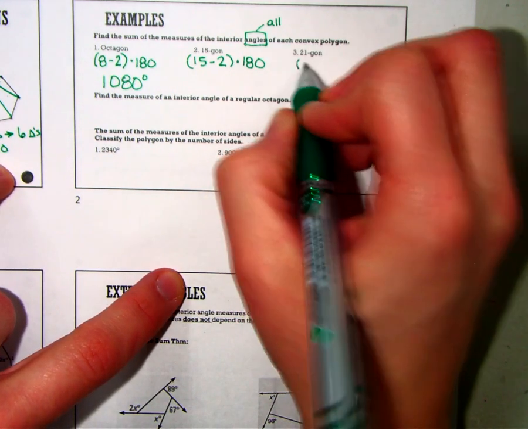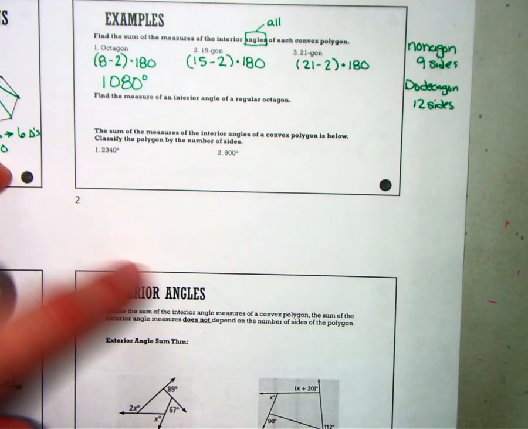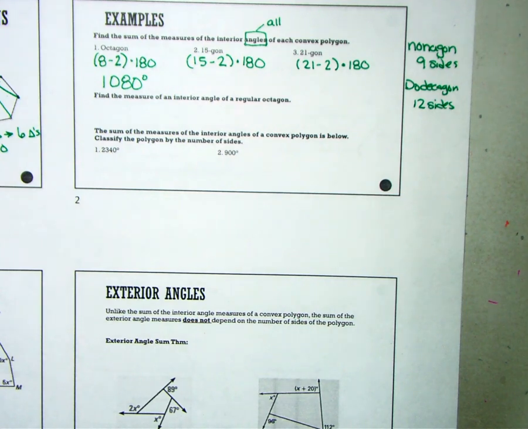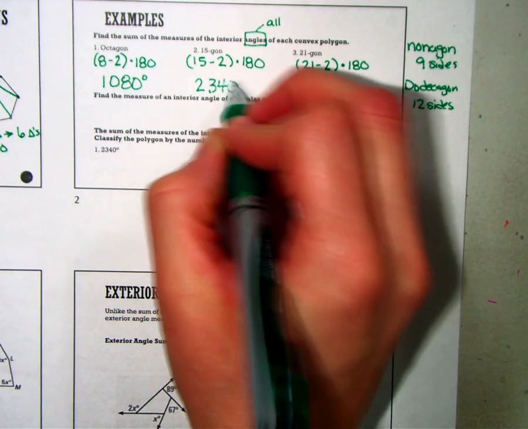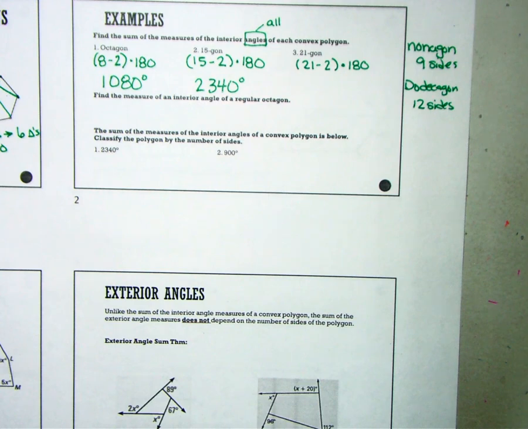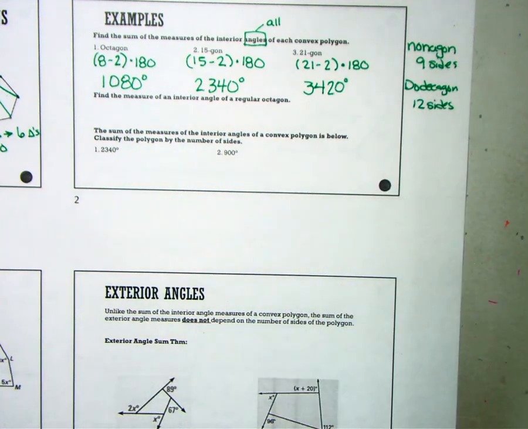Okay? And then the same thing right here. We would go 21 minus 2, and then multiply that times 180. Those numbers are going to get big. They're going to be large numbers, and that's okay. The larger the shape, the more degrees it's going to have within the shape. So 13 times 180 is 2,340 degrees, and 19 times 180 is 3,420 degrees.